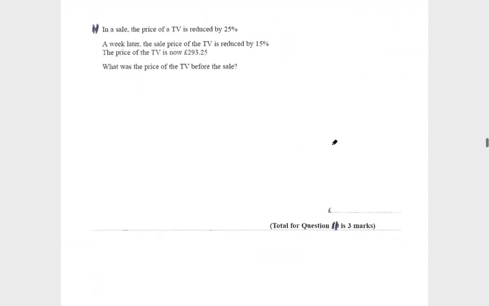Question 11. In a sale, the price of a TV is reduced by 25%. So, reducing something by 25%, you would be multiplying by 0.75. A week later, the sale price of the TV is reduced by 15%. If you're reducing by 15%, you would multiply by 0.85. After those two reductions, the price of the TV is now £293.25. What was the price of the TV before the sale?